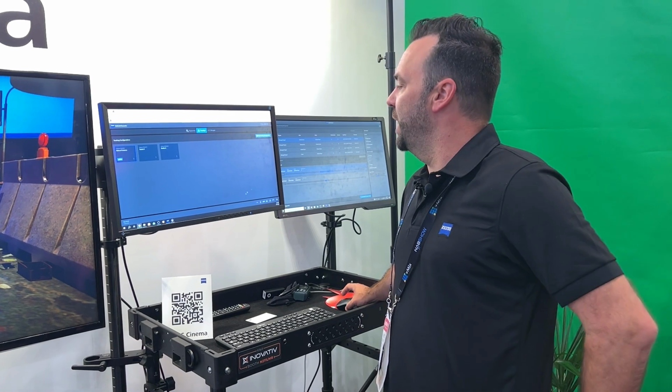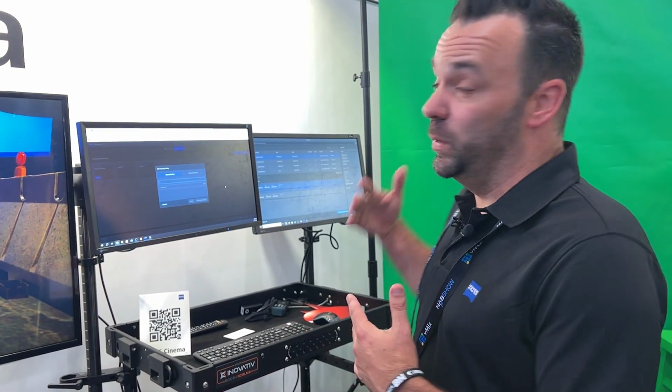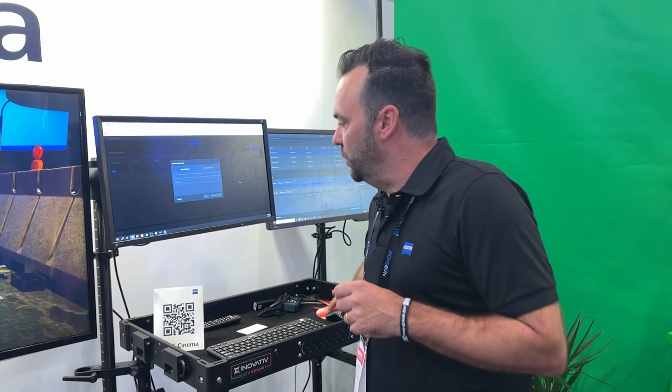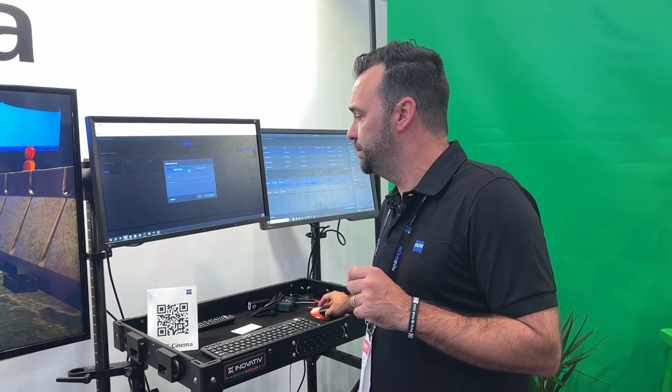And over to our tracking tab, we can create our own tracking configuration. This is really telling the system what type of tracking environment we want to use. Not only do we track natural markers or natural features in the environment, we can also track reflective markers or traditional reflective markers that have already been placed. So you can choose one or the other. In this case, we're using natural markers.